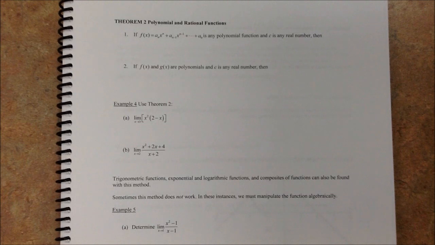So starting with polynomial and rational functions. Polynomial functions, you're not going to see holes. You're not going to see asymptotes. These are like your parabolas, your lines, your cubic functions. There's nothing unusual about those.